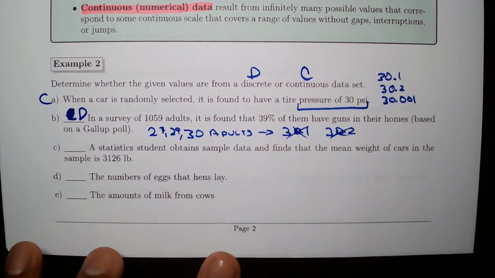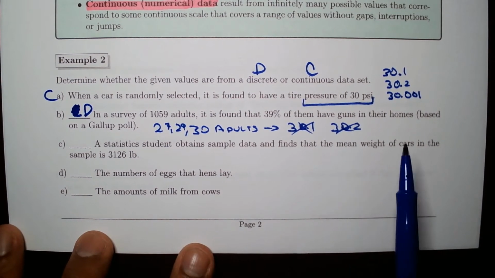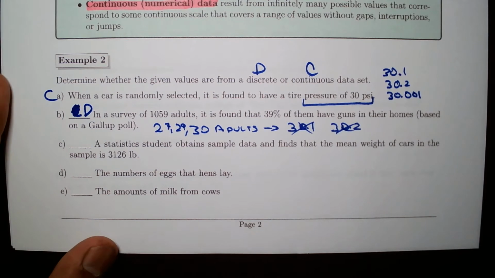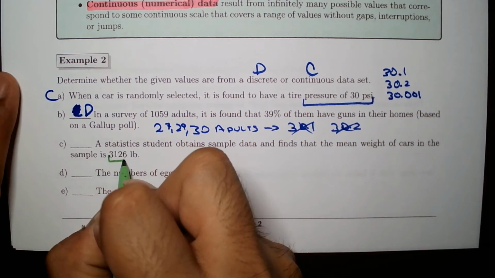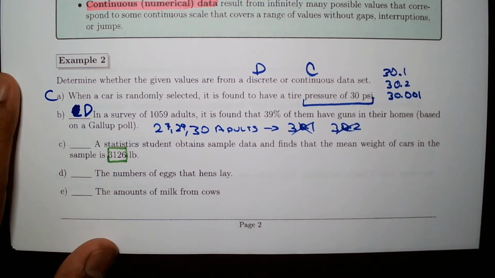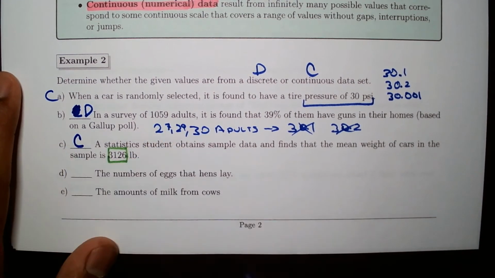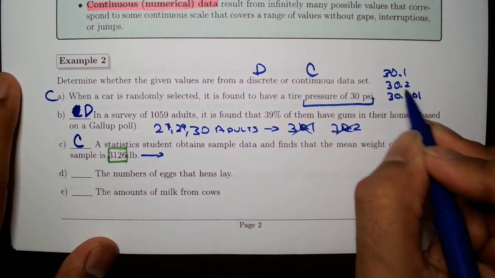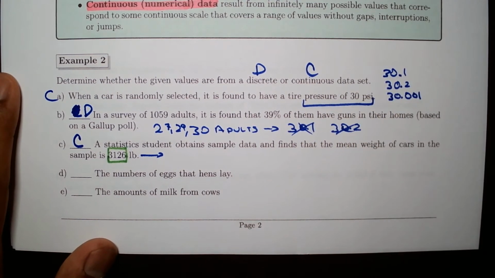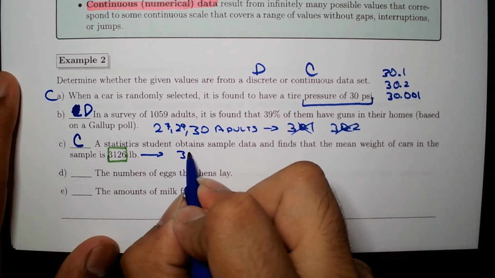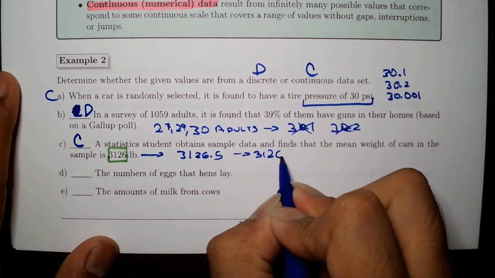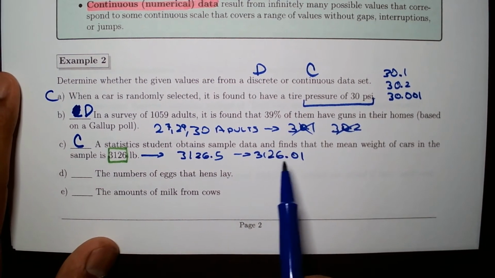Okay. A statistics student obtains sample data and finds that the mean weight of cars in the sample is 3,126 pounds. Well, in this case, be careful, because even though they're giving you a really nice integer, of course, that can make you think that it's a discrete quantity. However, this is continuous because weights can have decimals, as opposed to number of adults, which cannot have decimals. For number of adults, we need to have only integers. So, for example, it could have been 3,126.5 or 3,126.01. Well, those decimals make them continuous.